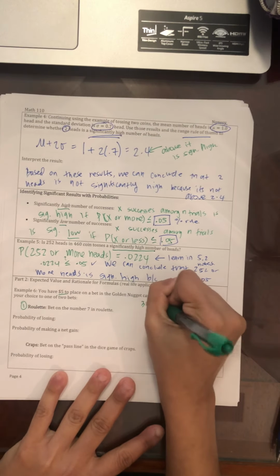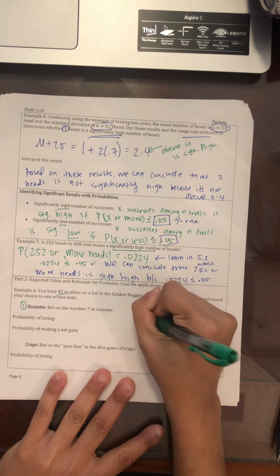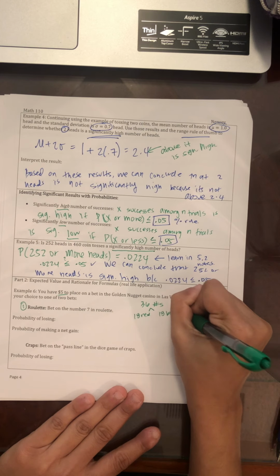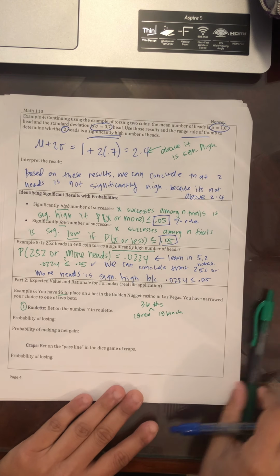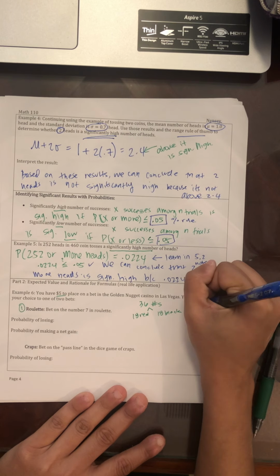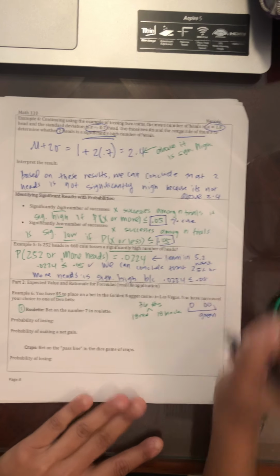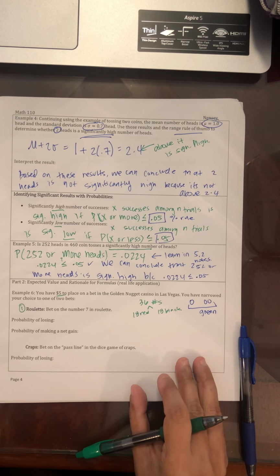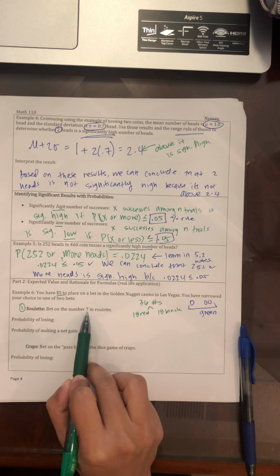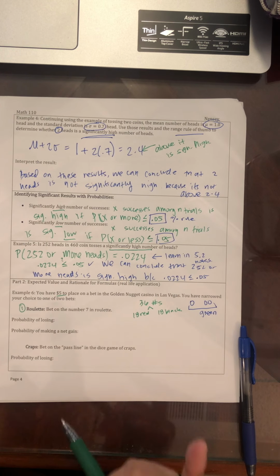You have 36 numbers. You have 18 red and 18 black. But then you have something, and that's where probabilities get all mixed up: you have 0 and 00. This is called green. If you look at a roulette table, you'll see this. So what is the probability of losing? Well, how many 7s are there on a roulette table? There's only 1.